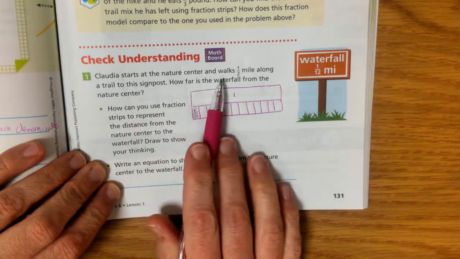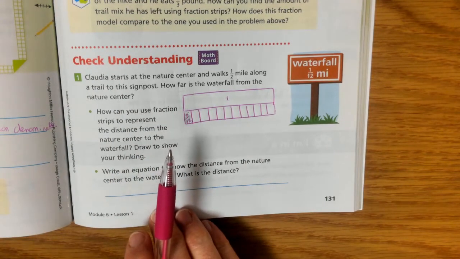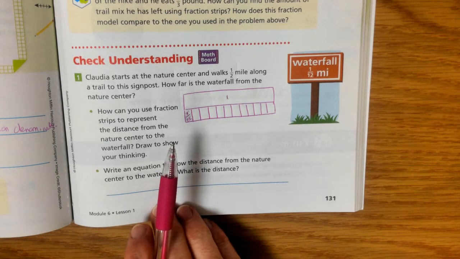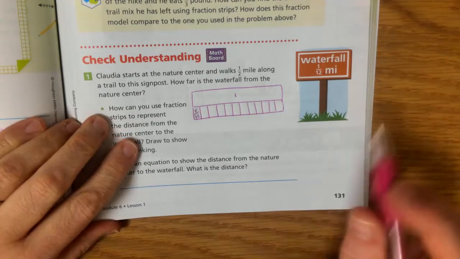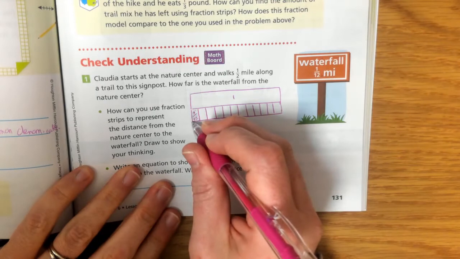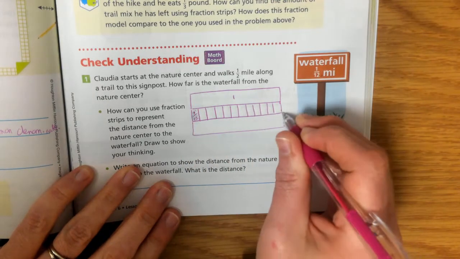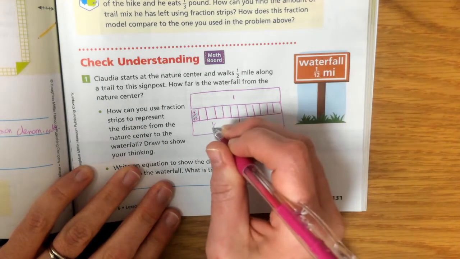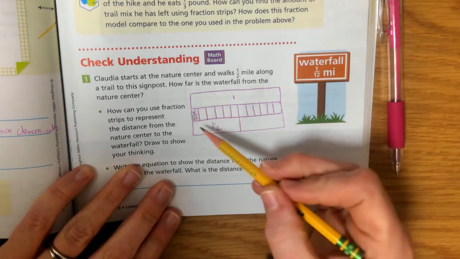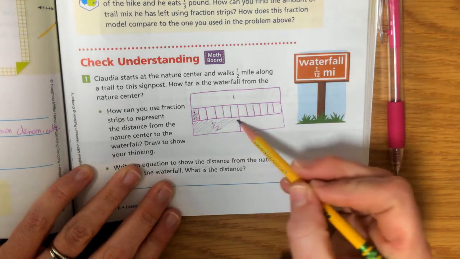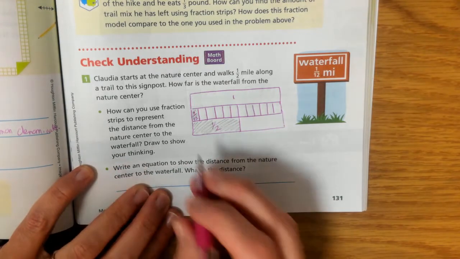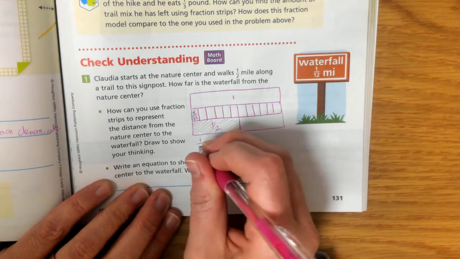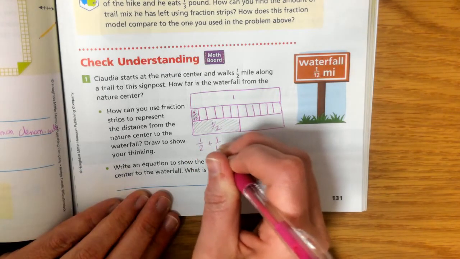Claudia starts at the nature center and walks 1/2 mile along a trail to this signpost. How far is the waterfall from the nature center? So now she walks half a mile. So we're going to split this in half. She walks half a mile. When she gets to the signpost, she sees that the waterfall is still 1/12 of a mile.